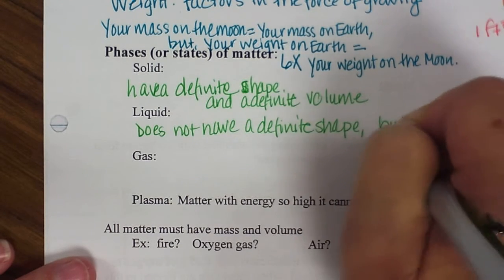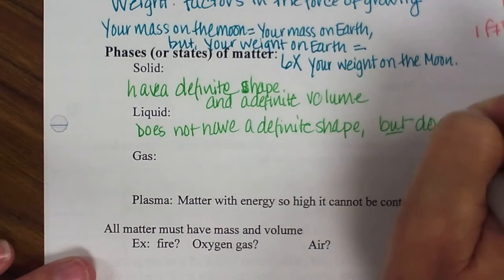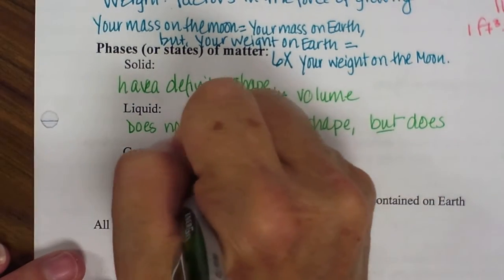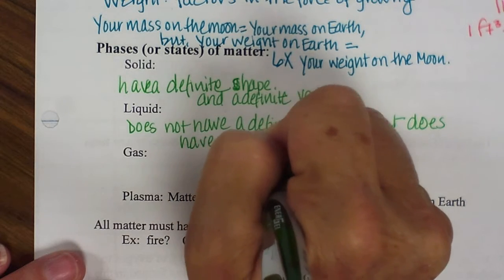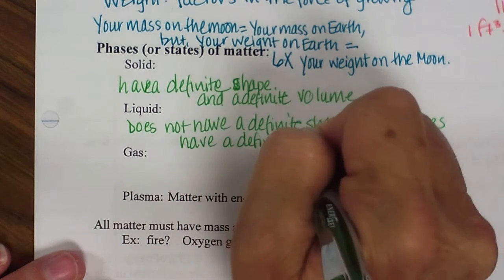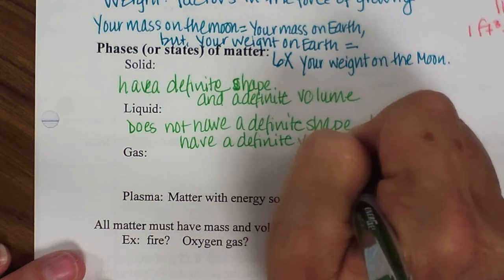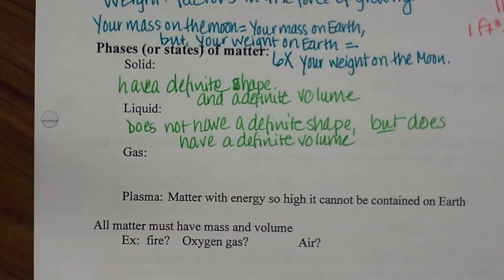But it does have a definite volume. So in other words, if I have a liter of milk and I take the liter away, the milk will pour all over the floor. But it will only be a liter of milk. It will not spread out to any greater volume than 1 liter. So it won't spread out randomly all over the floor wherever those particles want to go.